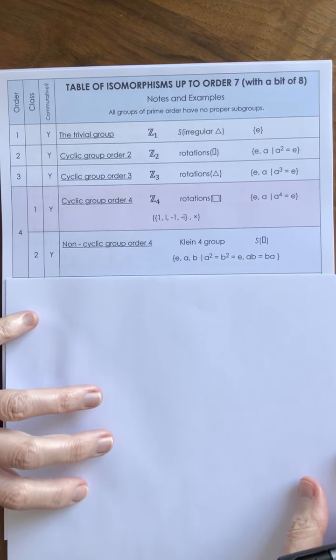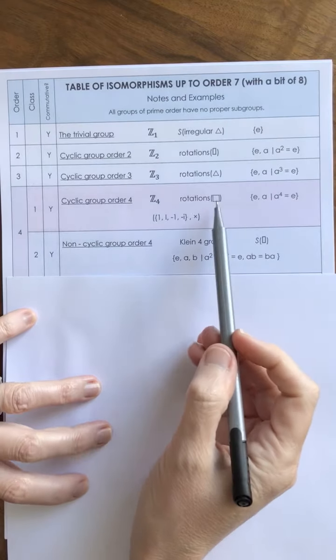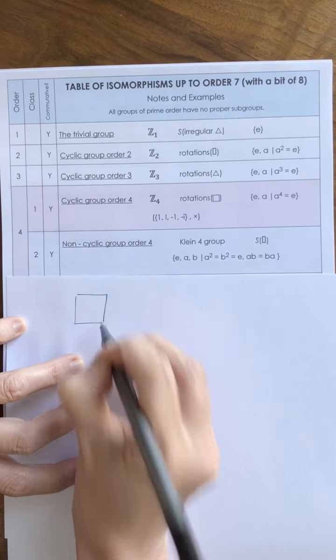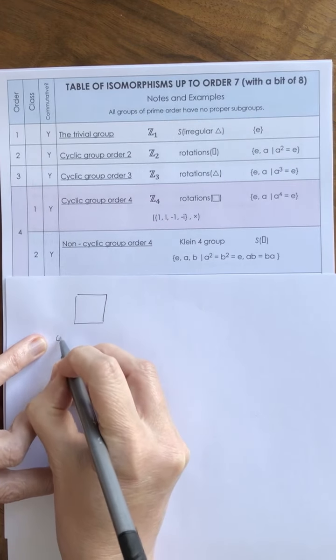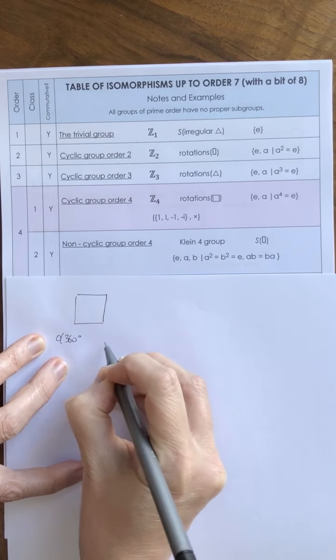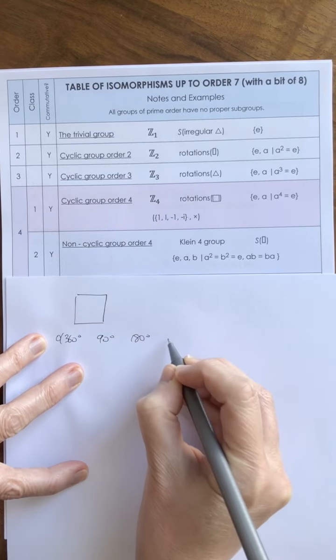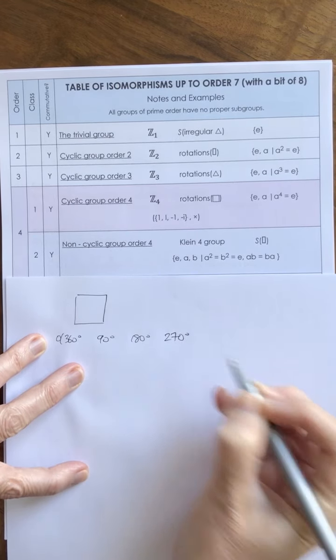We did this in the starter last week. They're the rotations of the square: the 0 or 360 rotation, the 90, the 180 and the 270.